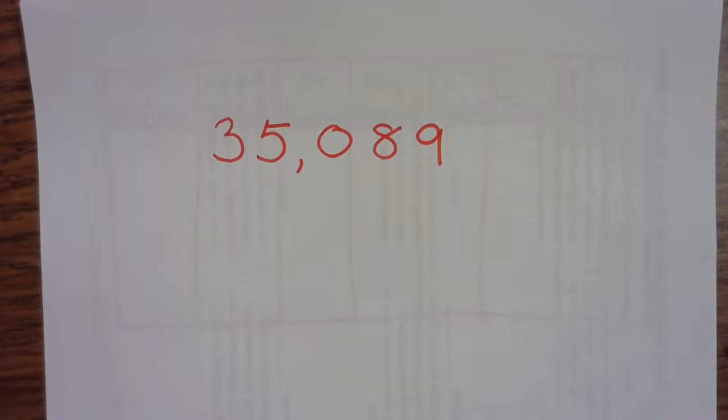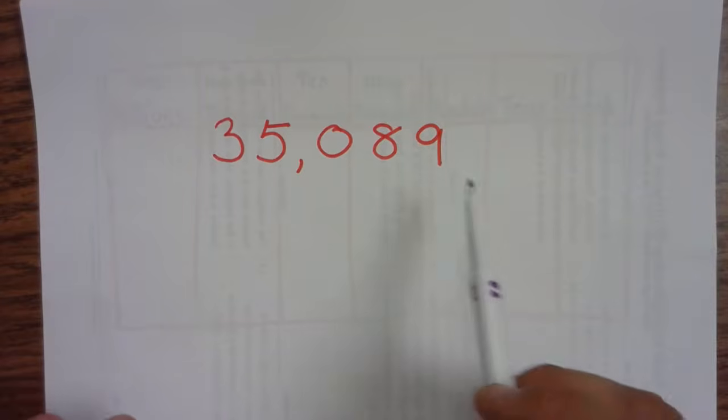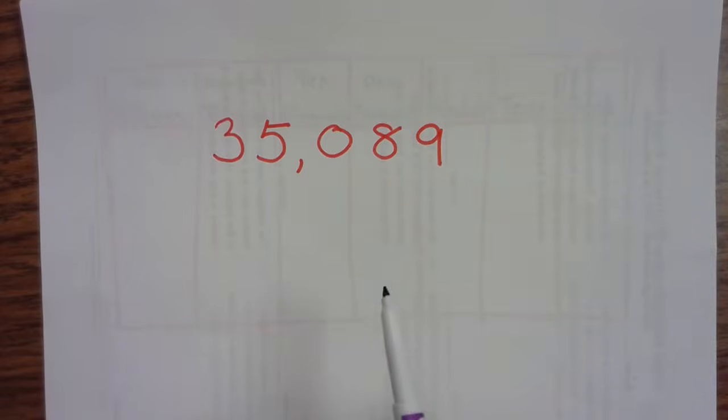Standard form is pretty straightforward. It's the way that we're used to interacting with numbers. In this case, I have a 5-digit number. It's written using the 10 digits we have. Digits are any one-digit numeral: 0, 1, 2, 3, 4, 5, 6, 7, 8, and 9. Those are numerals, those are digits, and we use digits to make up numbers in standard form.